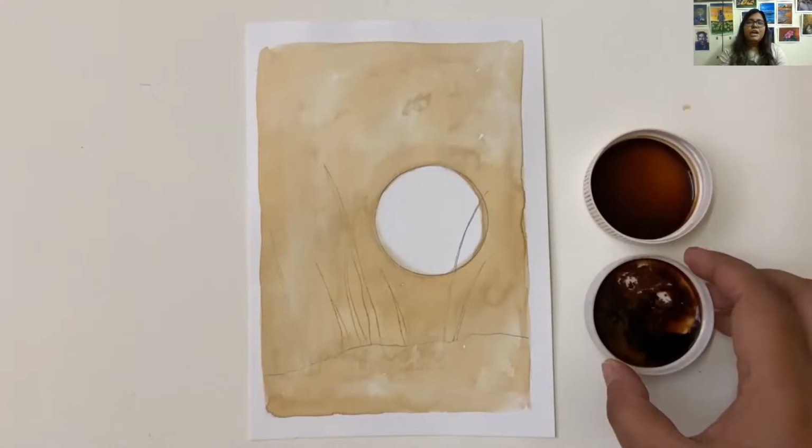Okay, shall we move on to the painting part now? Okay, so first we will color the land portion. You can see the land portion is very wide. So for that, what brush should we be using? Correct, we will be using a thick brush. And the thin brush that we will be using is for the grass.